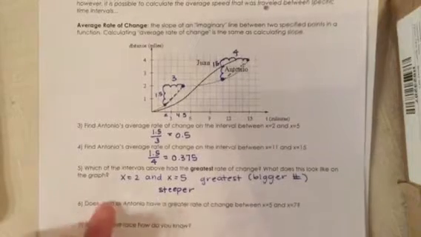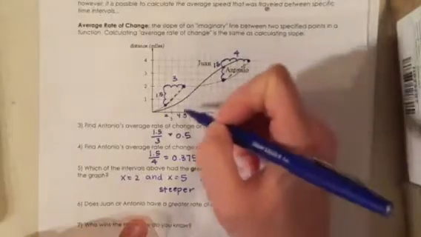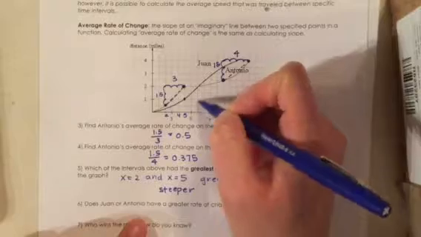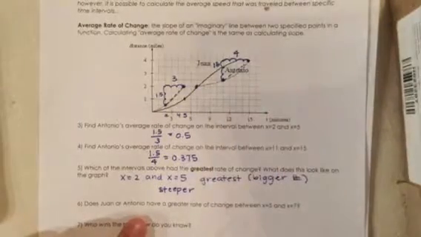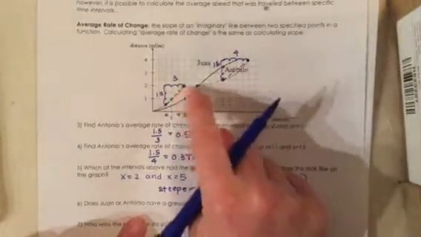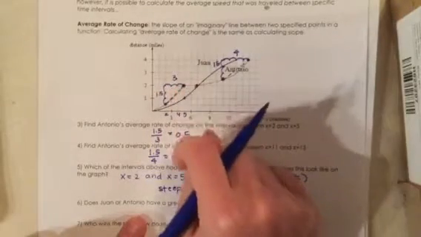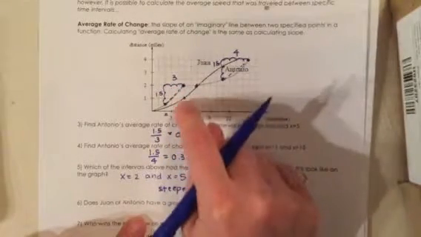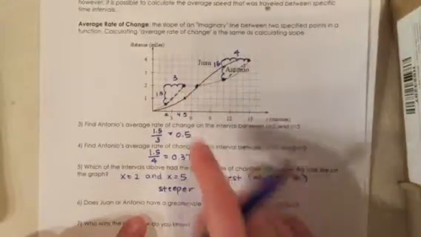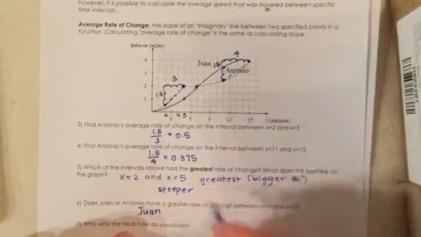So now let's compare. It says, does Juan or Antonio have a greater average rate of change between 5 and 7? So if I look at 5, we're here versus here, and then 6, 7, we're talking about this point. Who has a greater average rate of change? We're saying, okay, who has a steeper slope here? Well, Antonio hasn't gone anywhere. He stayed there at a distance of 2 miles. So his slope effectively would be 0. But Juan has gone somewhere. He's gone a whole mile over those 2 minutes, right? So in this case, Juan will have the greater average rate of change.